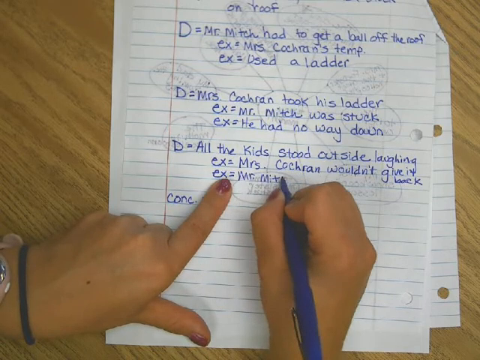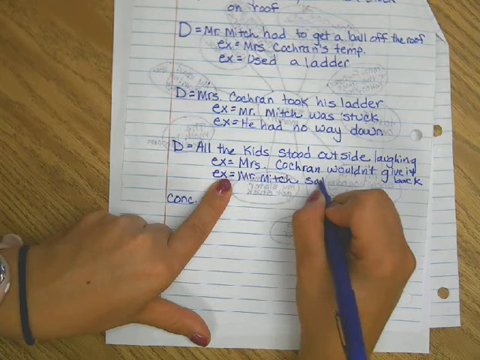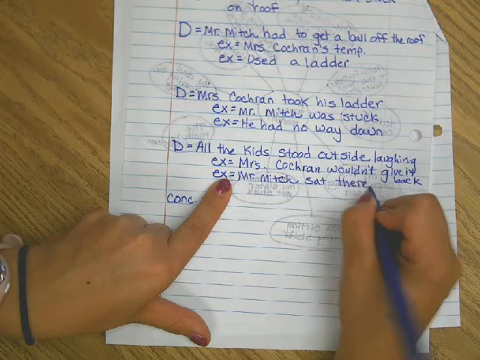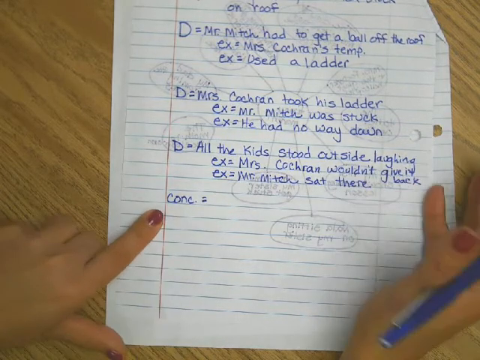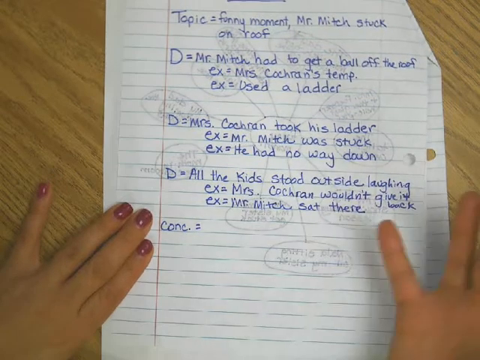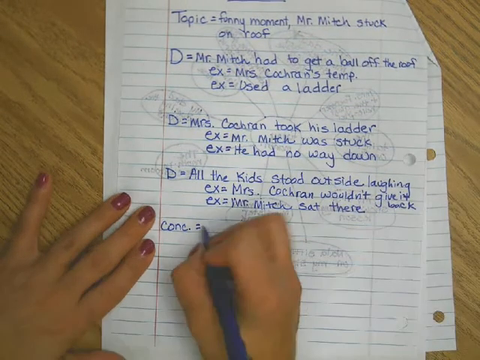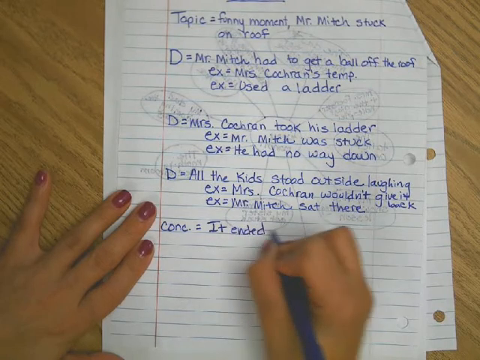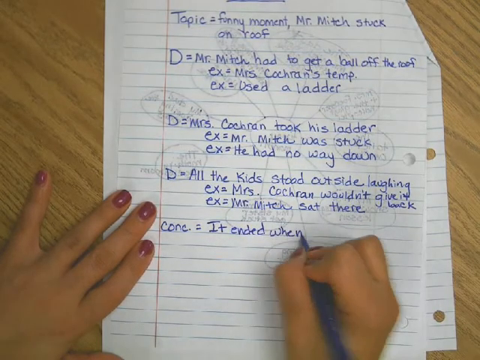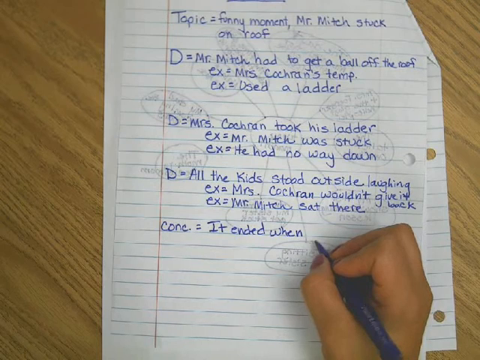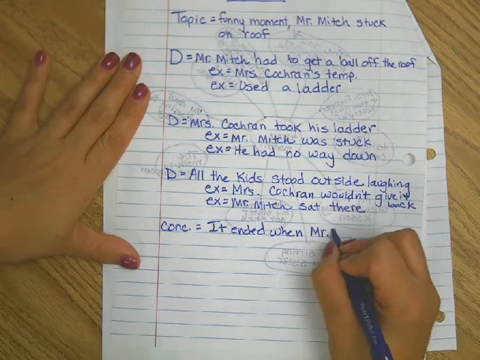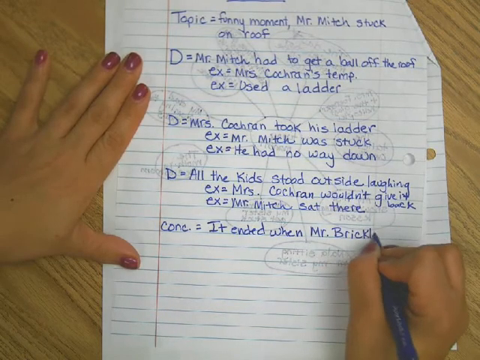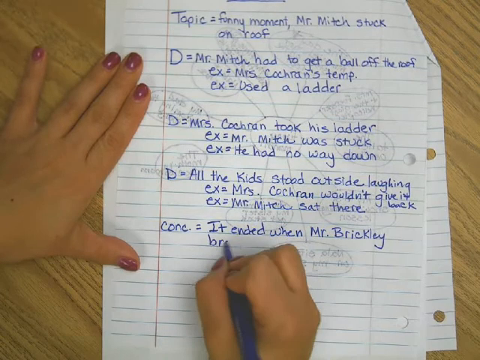So then our conclusion is kind of how did the funny moment end? So it ended when Mr. Brickley brought Mr. Mitch another ladder and got him down.